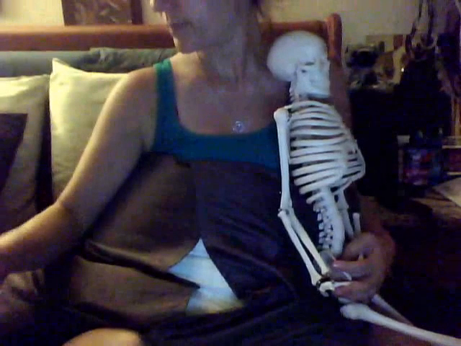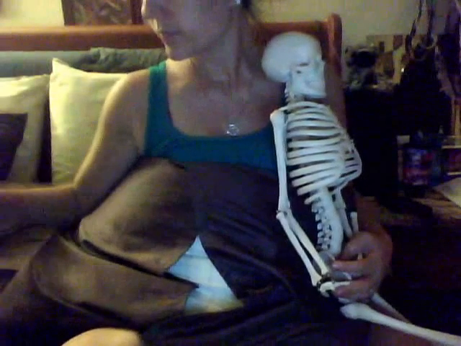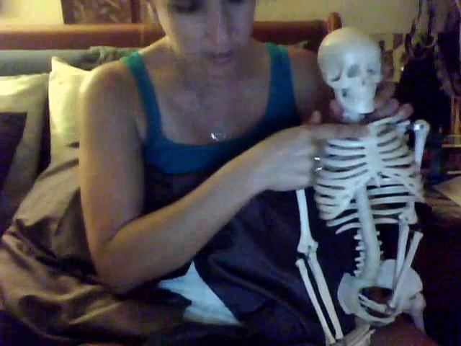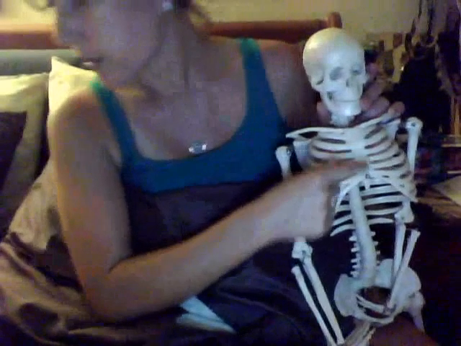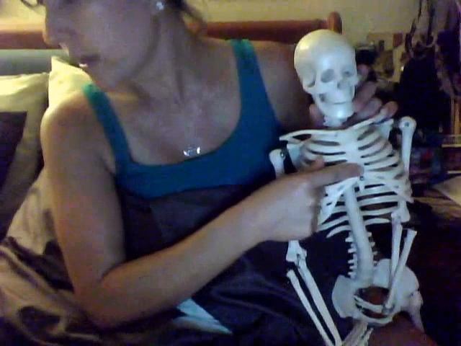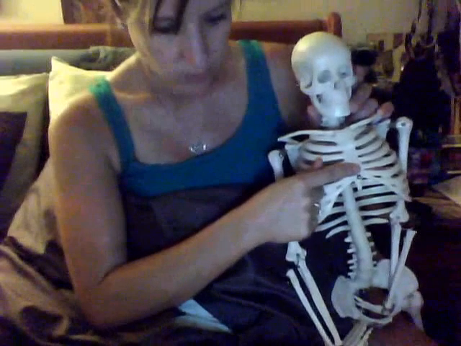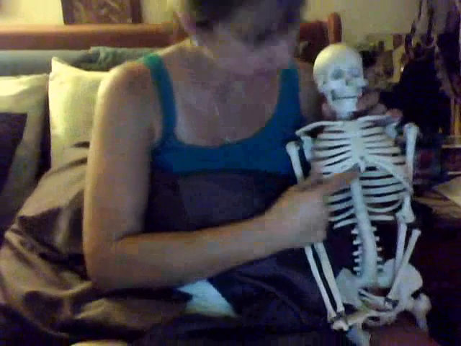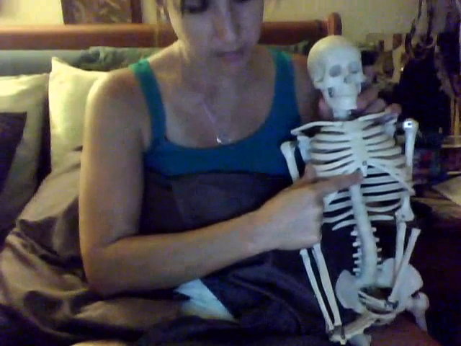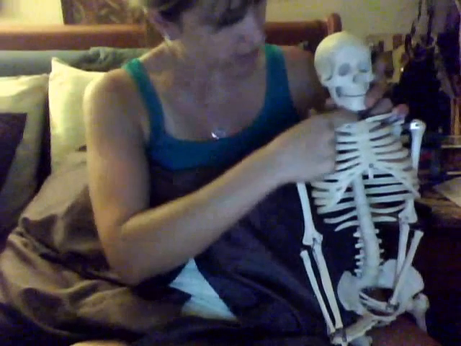Okay, and now for the sternum. The manubrium is right here, this part. The body is the lower sternum, right down here. The xiphoid process is this little point at the bottom of the sternum. The jugular notch is right here at the top of the sternum.